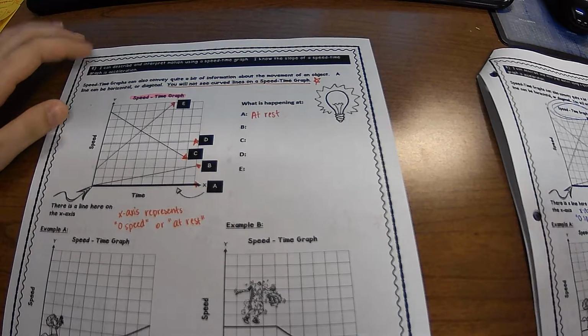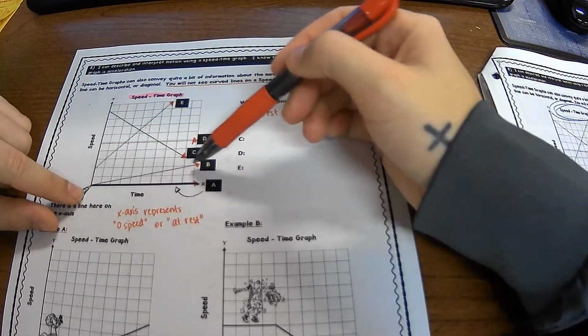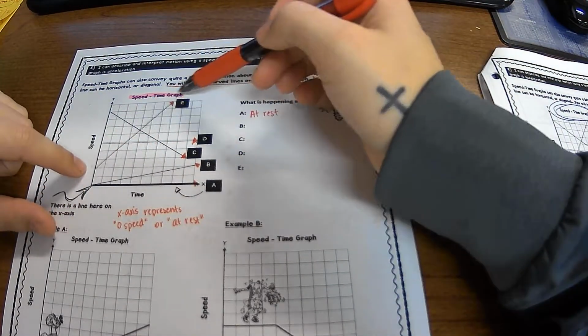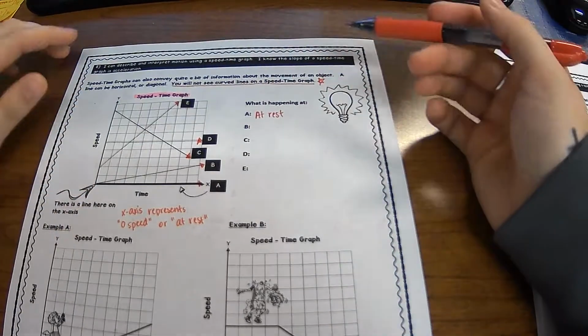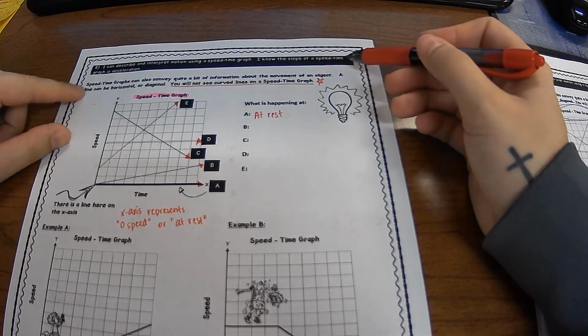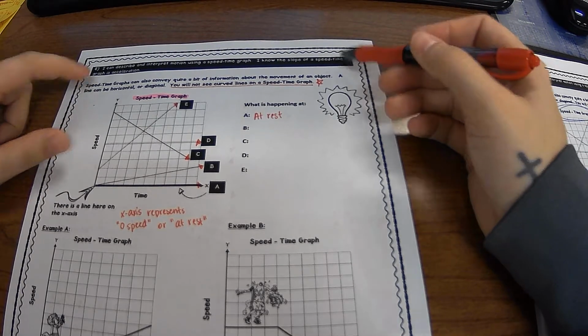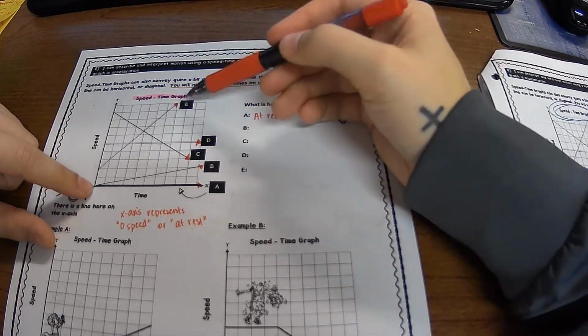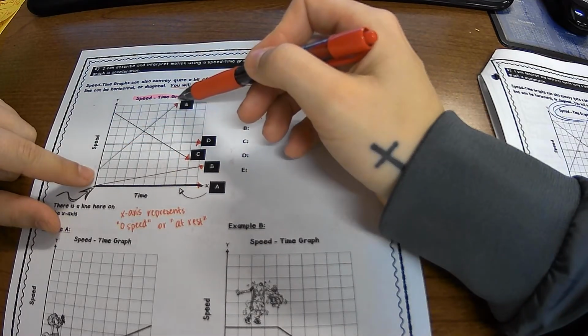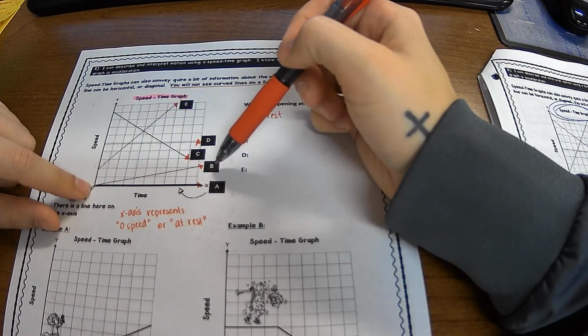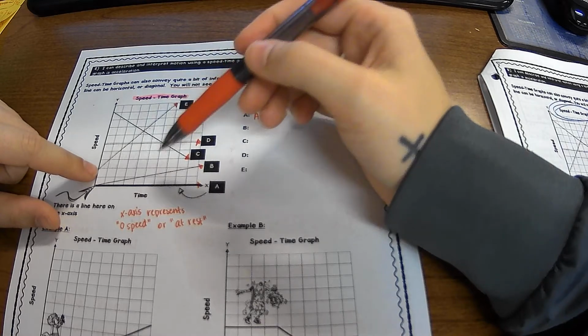B, remember now every line that is not straight, every diagonal line is acceleration. Because it says up here in the black box, I know the slope of a speed time graph is acceleration. So if we talk about this, E is accelerating a lot faster than B is. E has a very high acceleration.